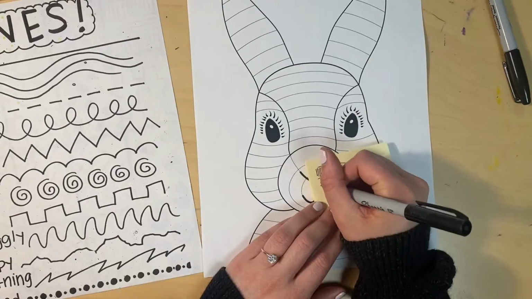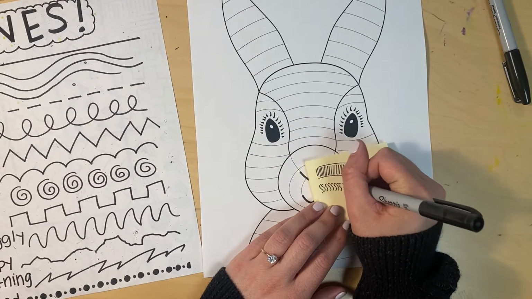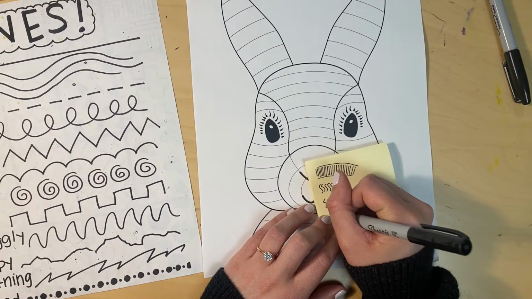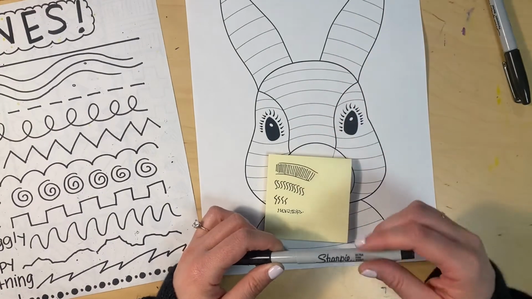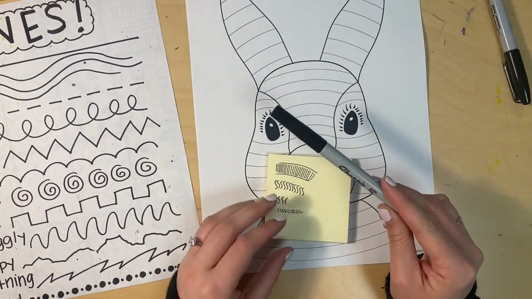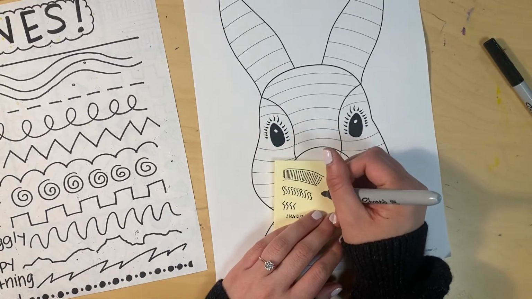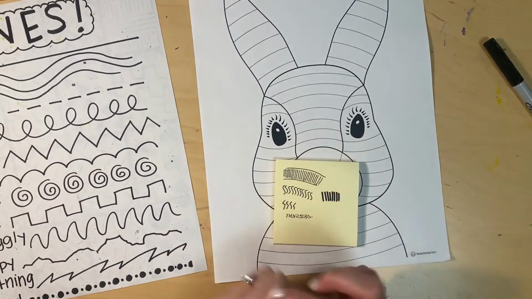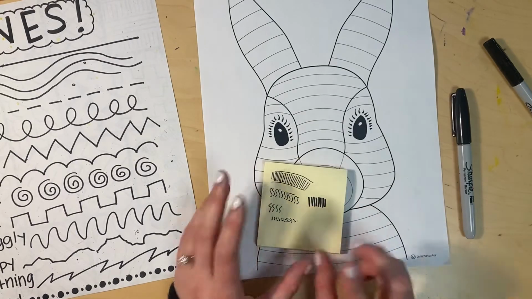You could also choose to do something like wavy lines. Repeating those will also show texture. You could do zigzag, you could do little dots. Think of simple shapes or lines that you can use to fill in the sections. I'm using a thin Sharpie right now. You could also use a regular sized Sharpie if you want your lines to appear more bold. So you may want a variety, a little bit of thin lines and a little bit of the bolder lines.